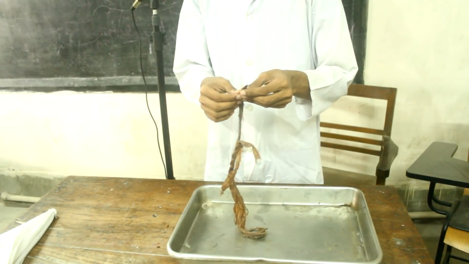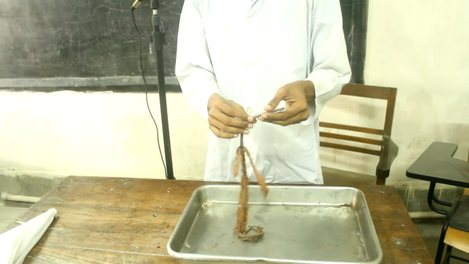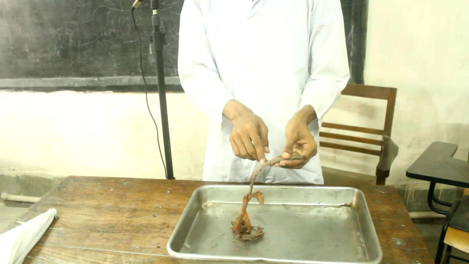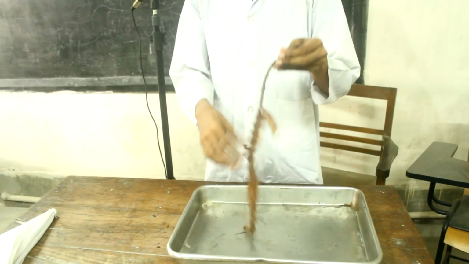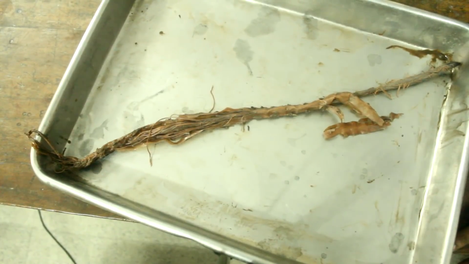And another structure present is the spinal root, the root of the spinal nerve. Here is the root of the spinal nerve. So these all are the associated structures.